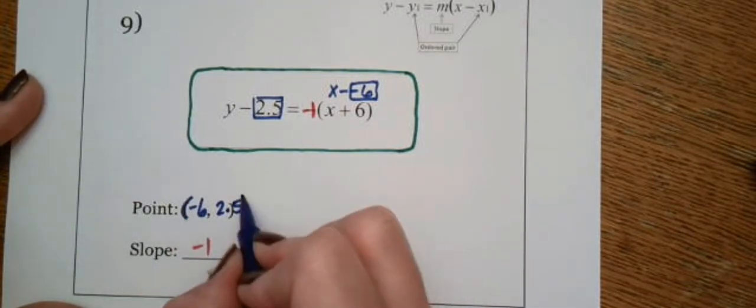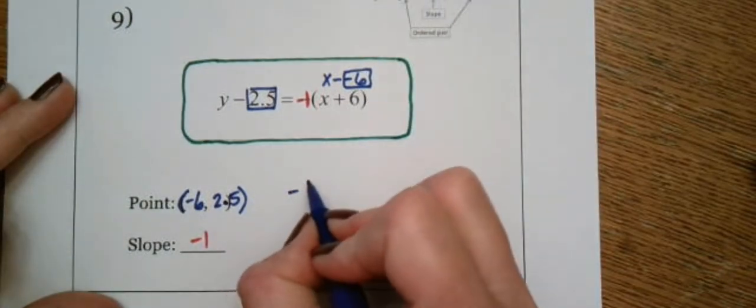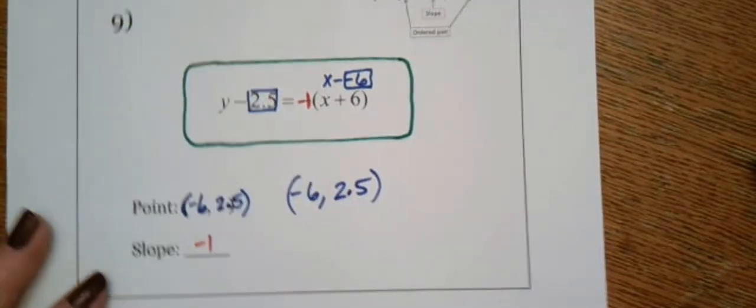Okay, so we have parentheses like that. There we go. There's not really enough room for me to do that. -6 comma 2.5. There you go. Much prettier. There it is.